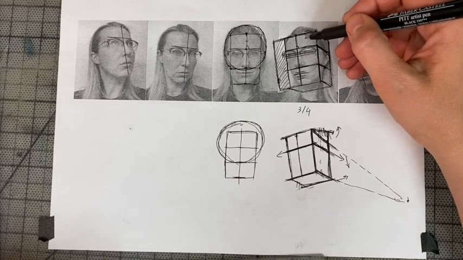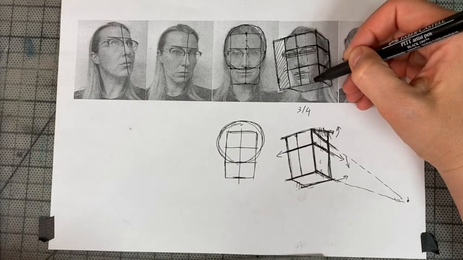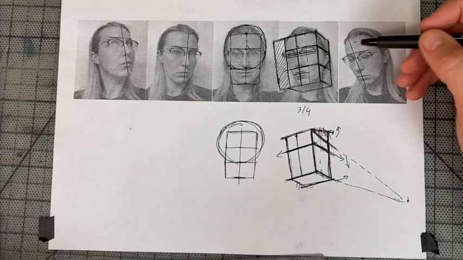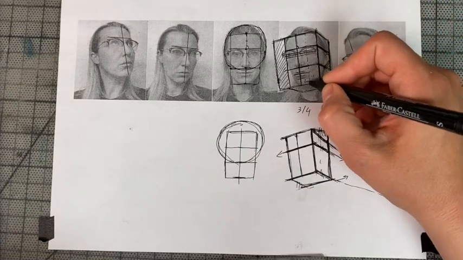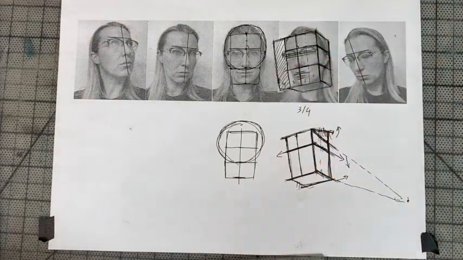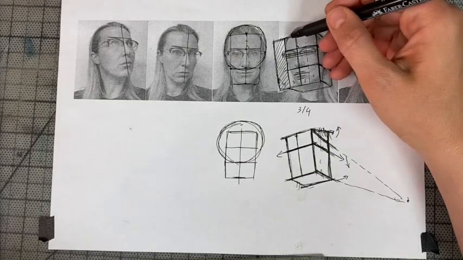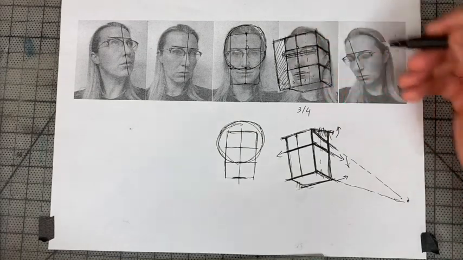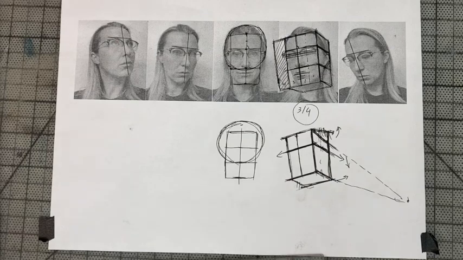And therefore, if we were to make an imaginary line going down this part of the face, this would be 1, 2, 3, 4 sections, and we are only seeing 3, therefore we have a 3/4 portrait.